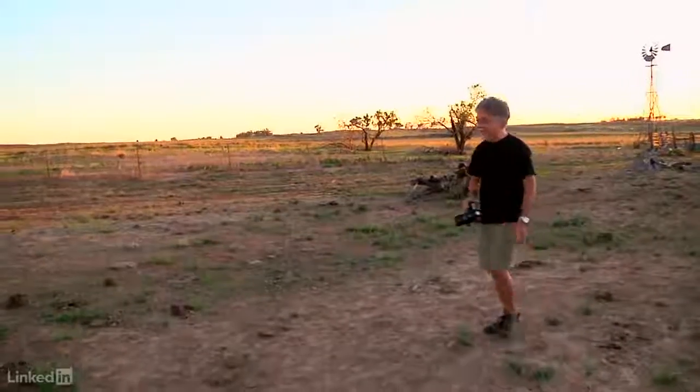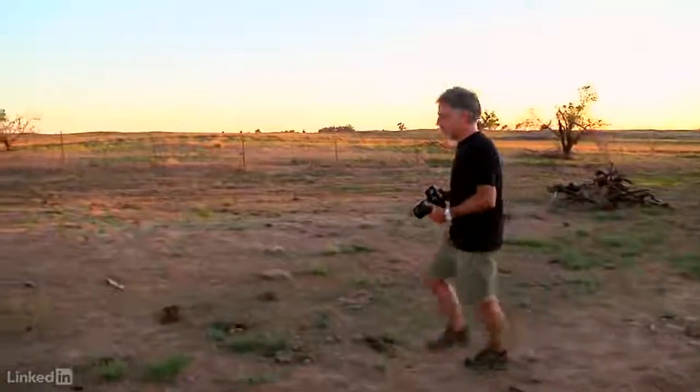Why? Well, because that's not just a picture of the car. What's the sky for? What's the road in here for? What's the fence in here for? Got all this extra stuff. I need to simplify. Simplicity is one of the hallmarks of a good image.